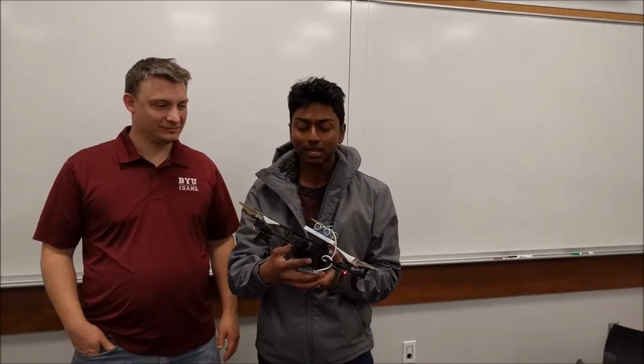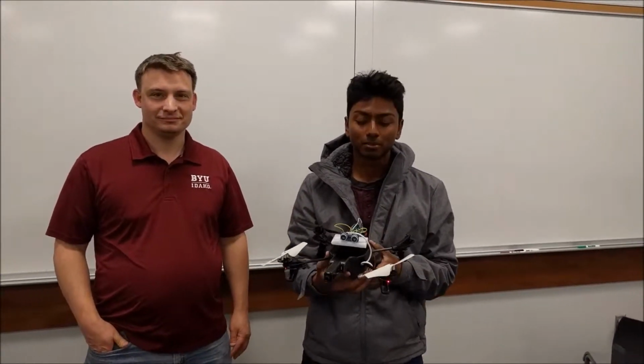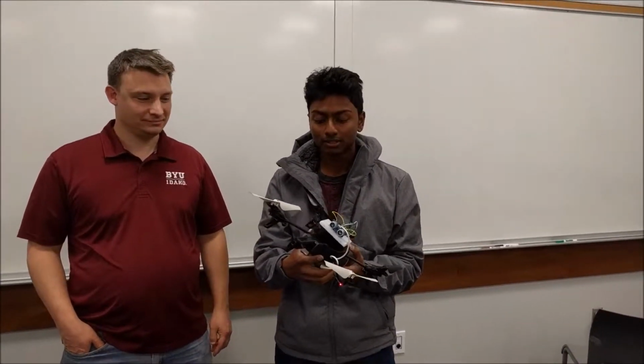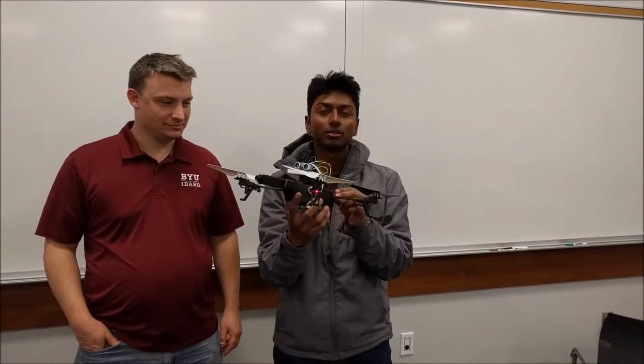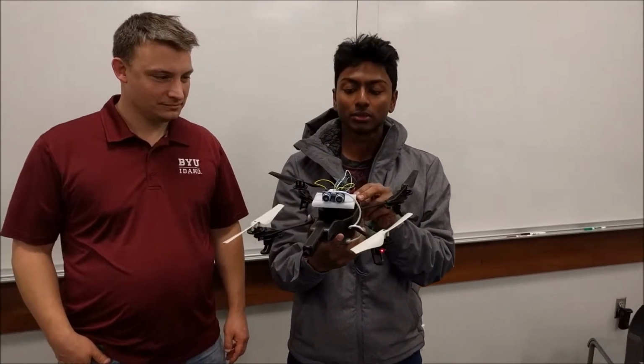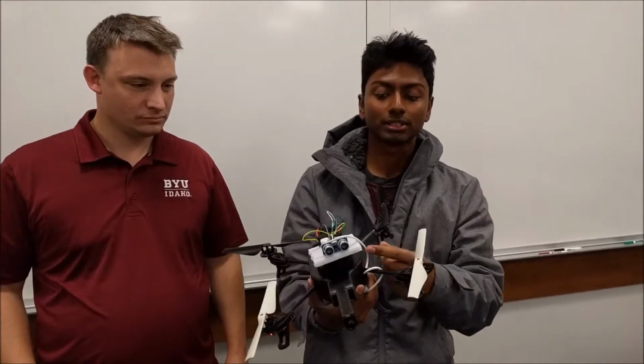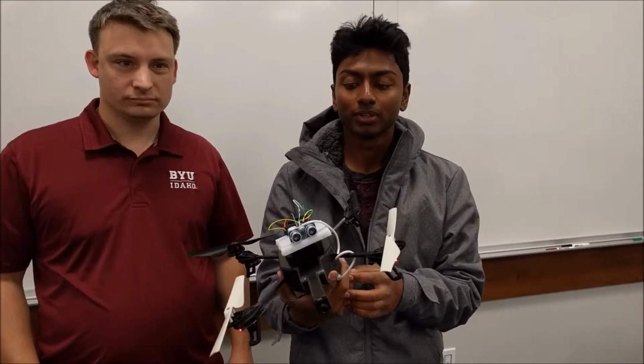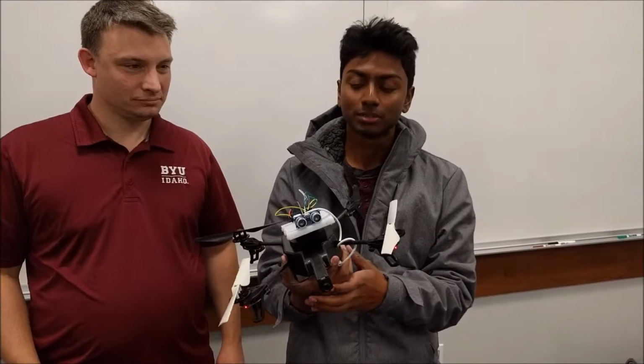So for the ECEN 361 class, we did a tracker drone as our final project. This tracker drone uses an AR drone, and we also equipped it with an ultrasonic sensor. The idea is so that it wouldn't run into people.